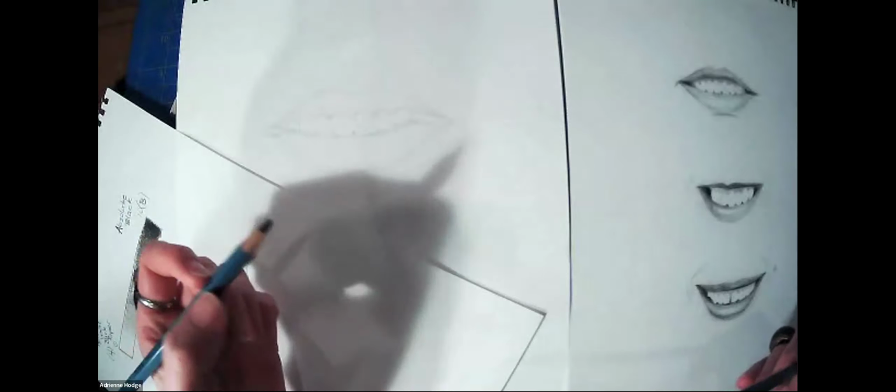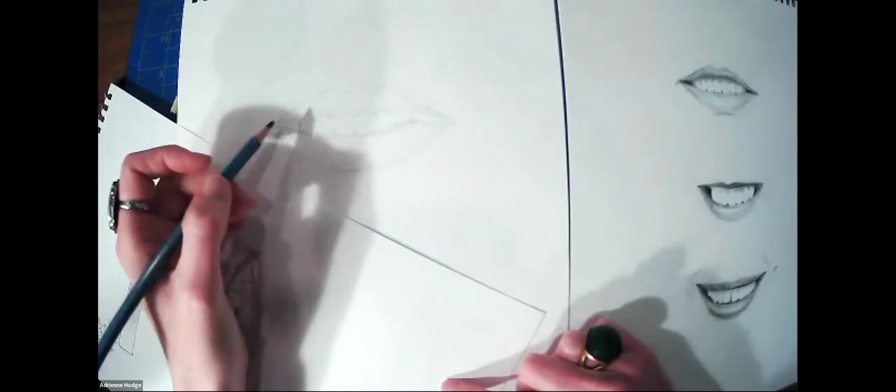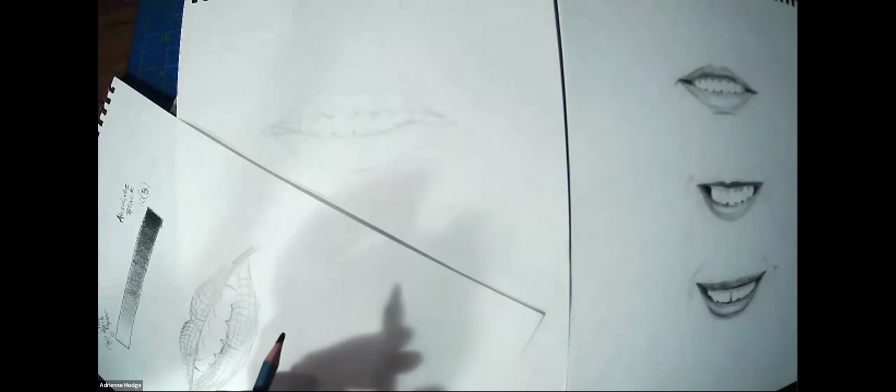So I'm gonna start with my B pencil. Also, if you're left-handed like me, it's kind of nice to use a spare piece of paper to rest your hand on since we're starting with the darker values. That way you don't smudge the rest of your paper.